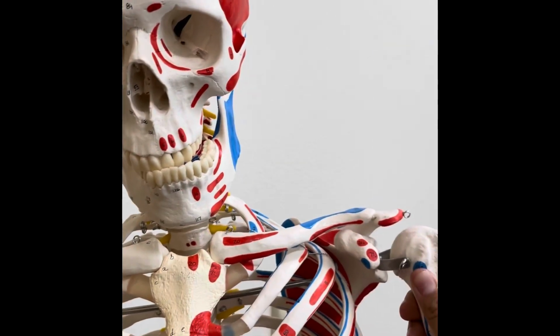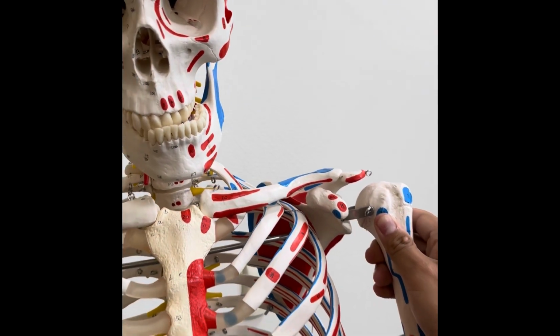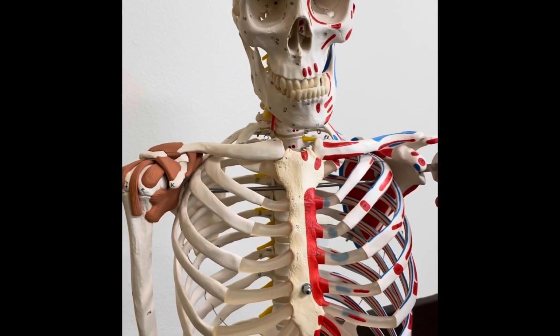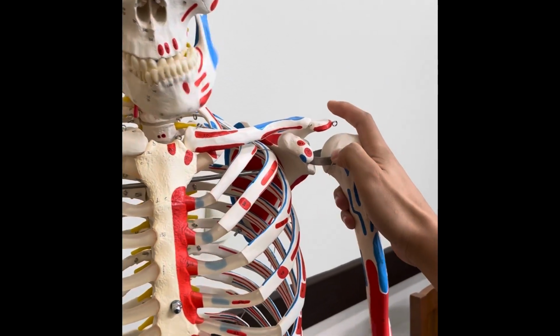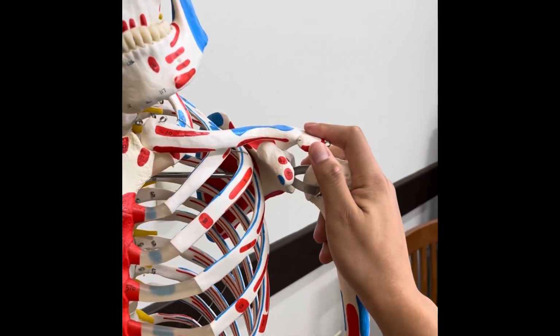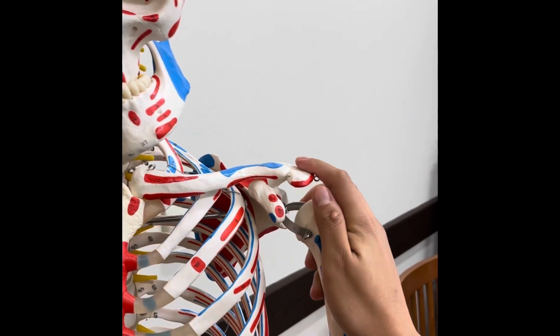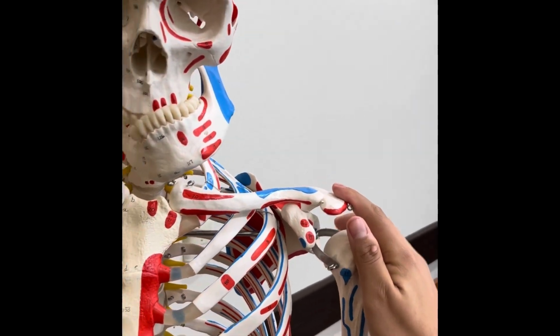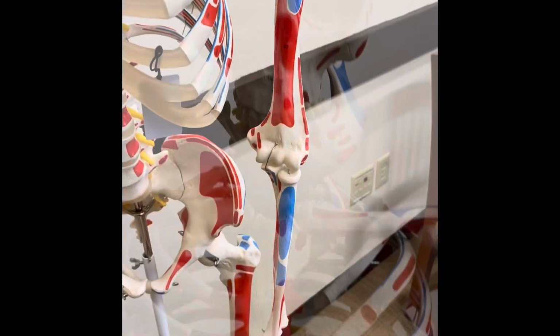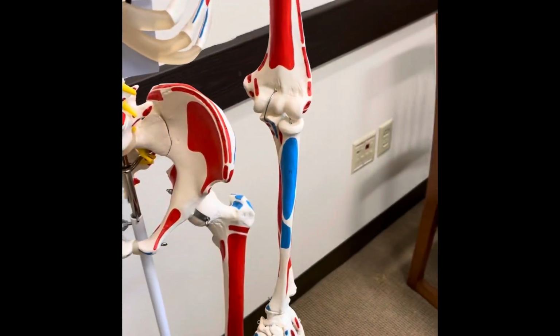Now we have elevation, and this is a superior movement of a body part. And next we have depression, which is the inferior movement of the body part, which would be bringing the shoulder downward. So the next type of movement we have is pronation.